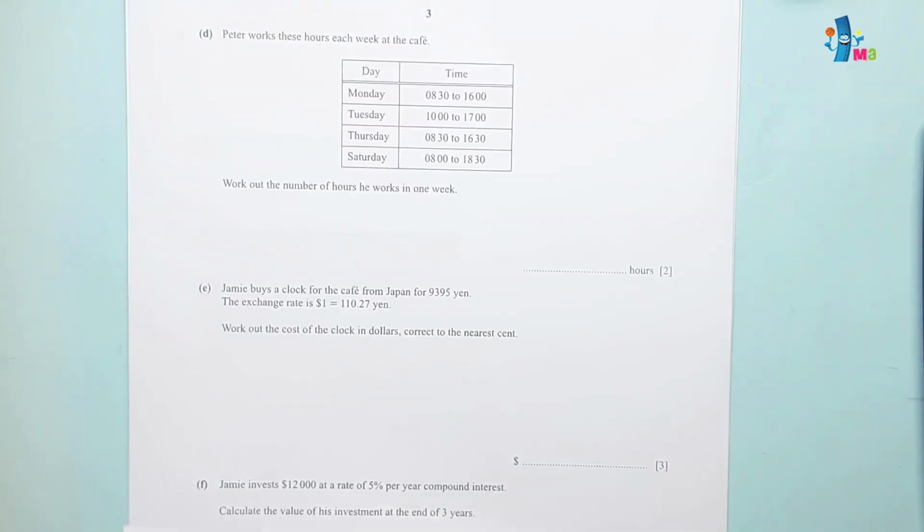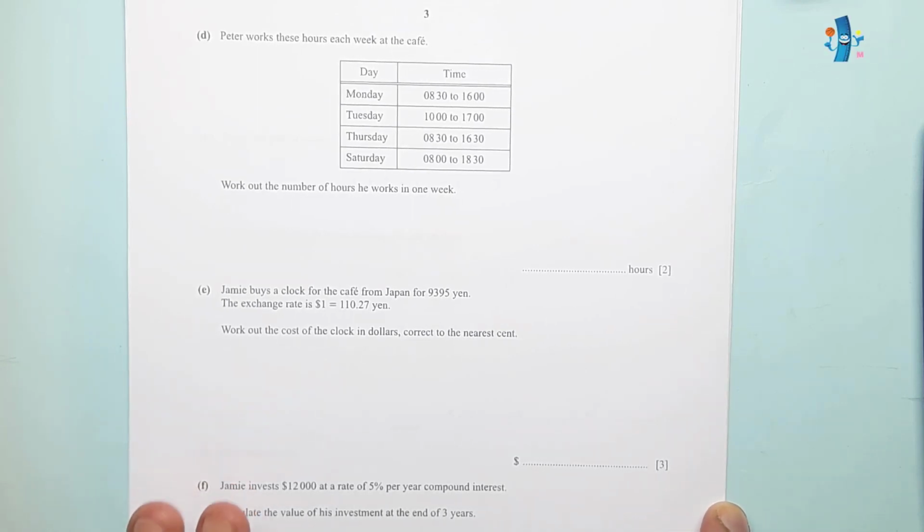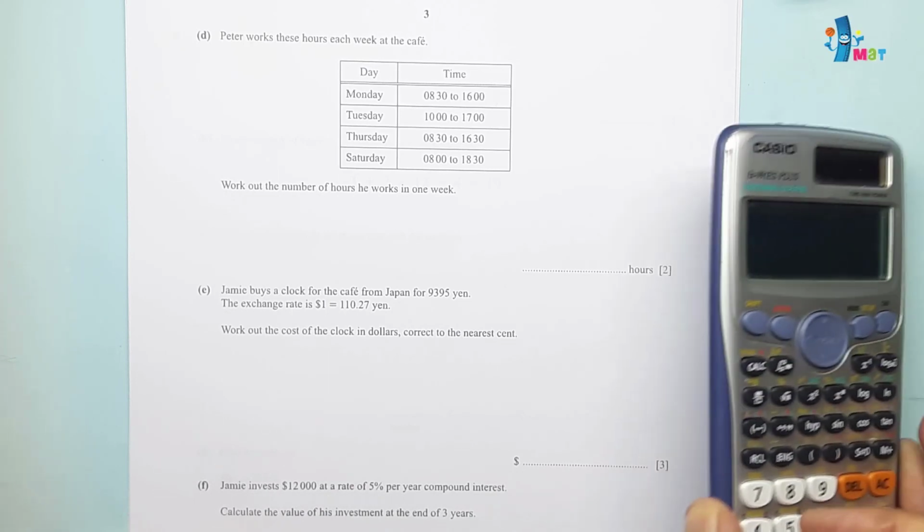Now this D part. Peter works these hours each week at a cafe. Monday, Tuesday, Wednesday, Thursday timings are given. Work out the number of hours he works in 1 week. So we have to calculate the number of hours.